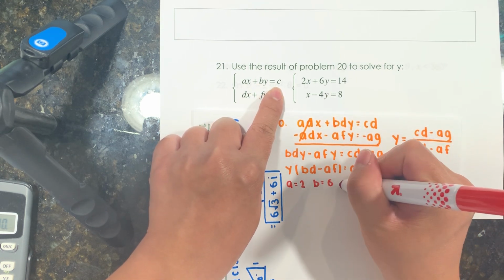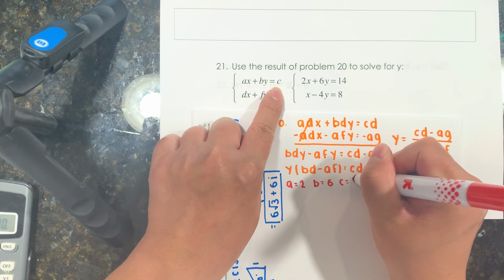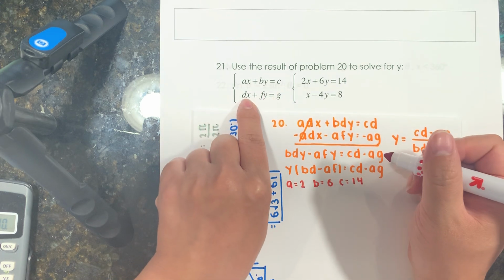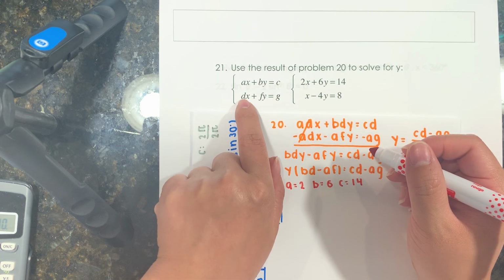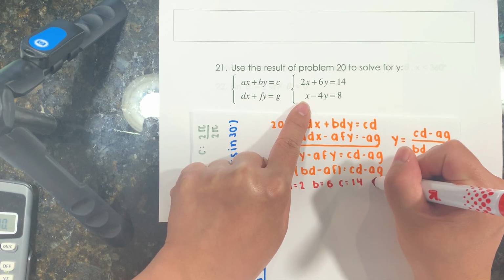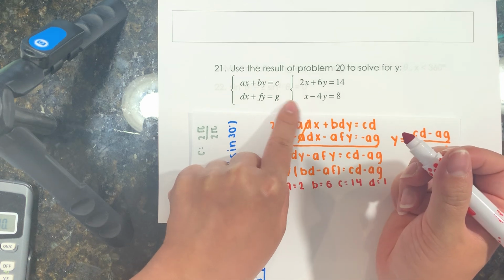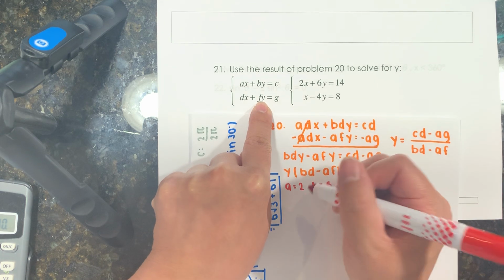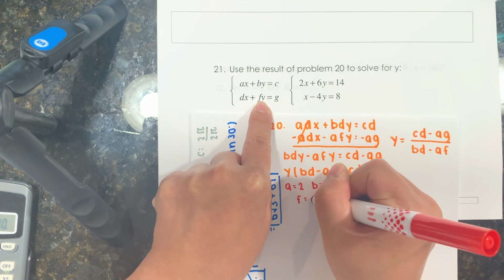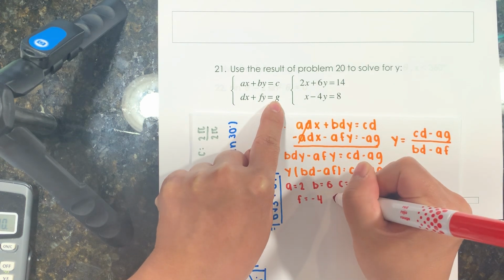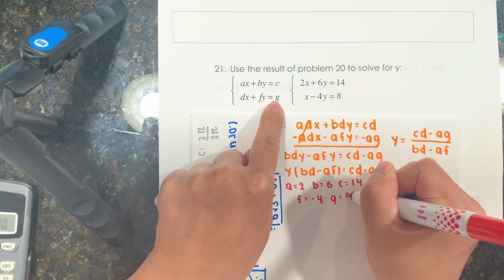C is equal to the right side, so c is going to be equal to 14. D is the coefficient of x, and the coefficient of x on this equation is 1, so d is equal to 1. F is the coefficient of y, so f is going to be equal to -4, and then g is going to be equal to 8.